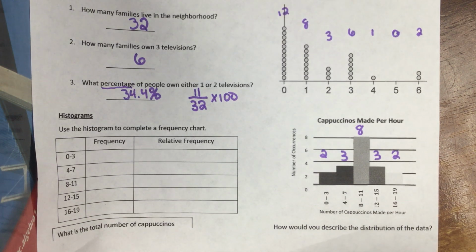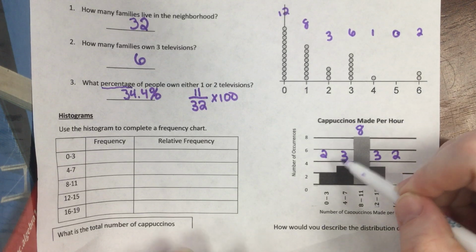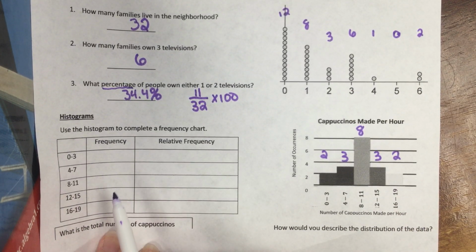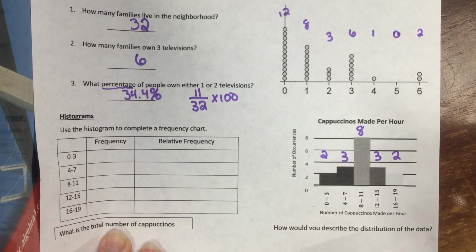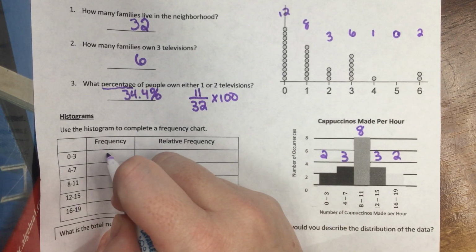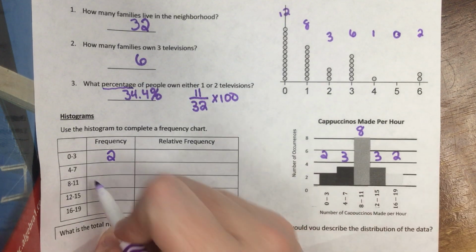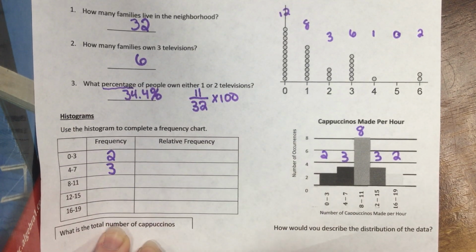All right, so we've got our frequencies. So now what we need to do is just go ahead and fill them in, because that's basically what we found. So the times that they made just between 0 and 3 cappuccinos in an hour, that only happened twice on their shift. For 4 to 7 cappuccinos an hour, that happened 3 times on their shift.